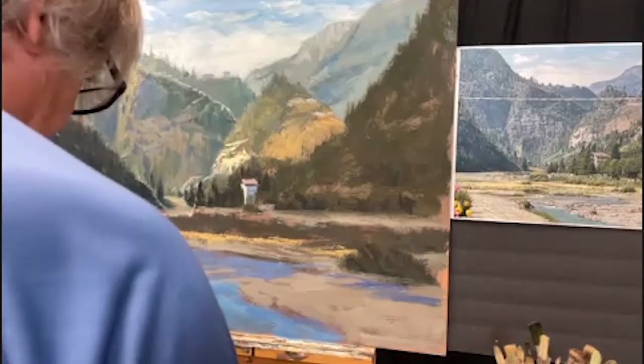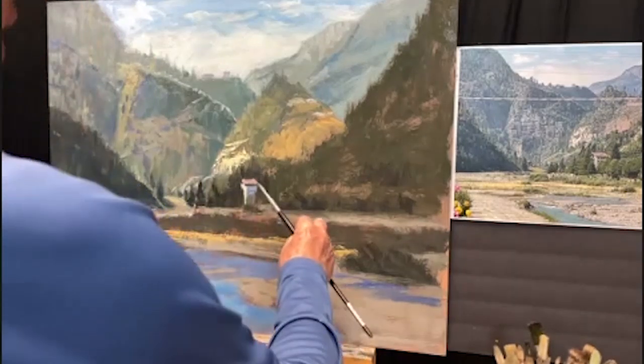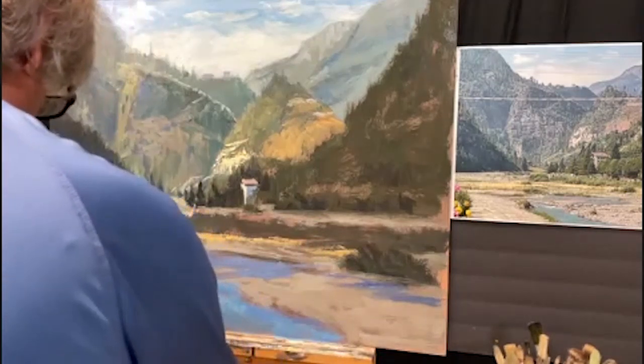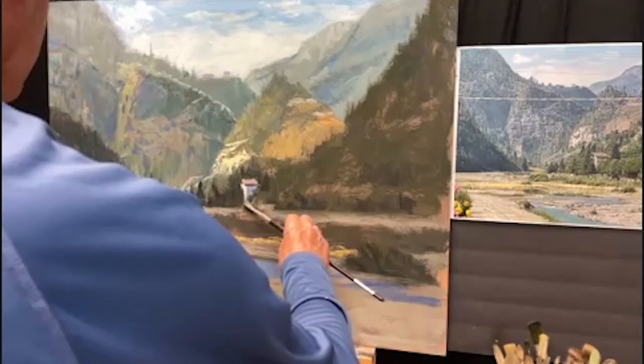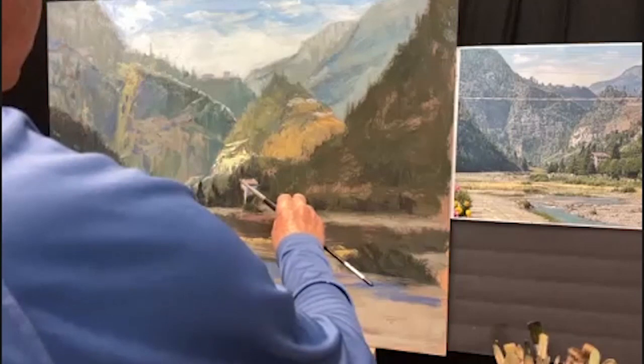There's a tree in front of it. Got to get that tree in there. That tree covers this down, a little brown into that green that I was using because it's a little bit too raw. There we go. And that's a tree also.